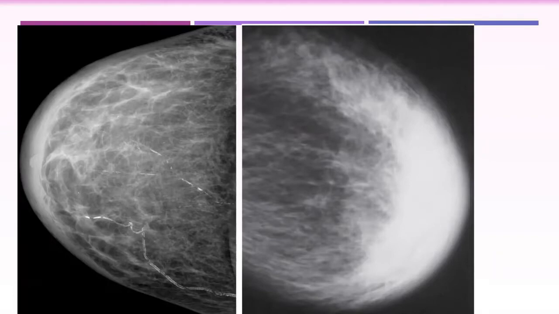Then in the second image there is also diffuse thickening of the skin and an increased density of the breast parenchyma just posterior to the skin.